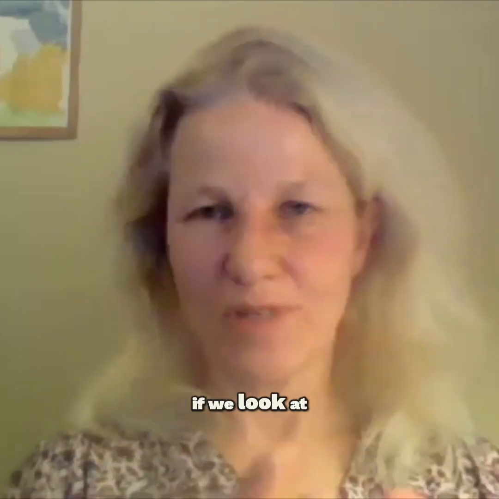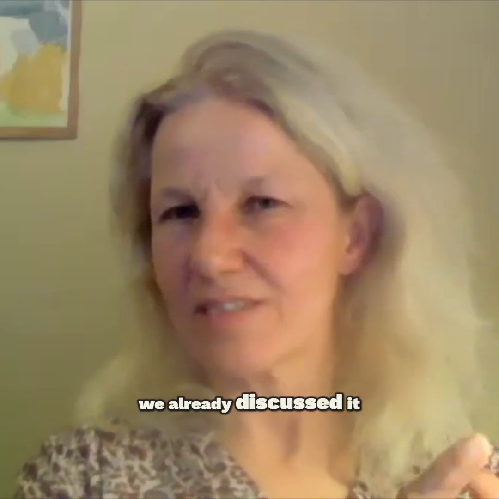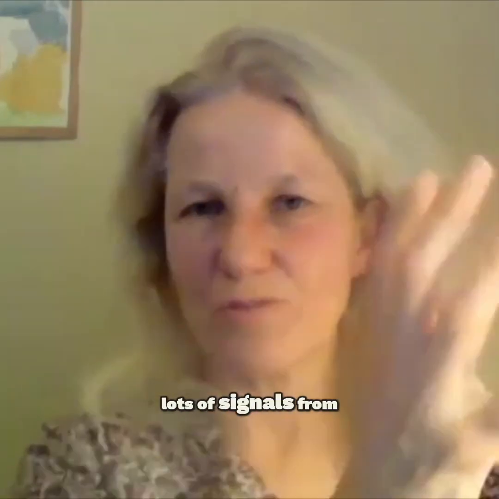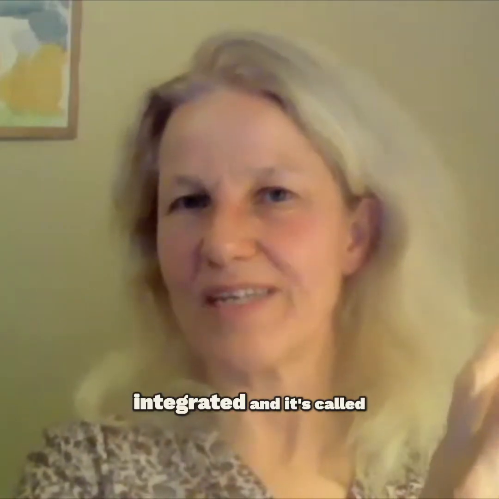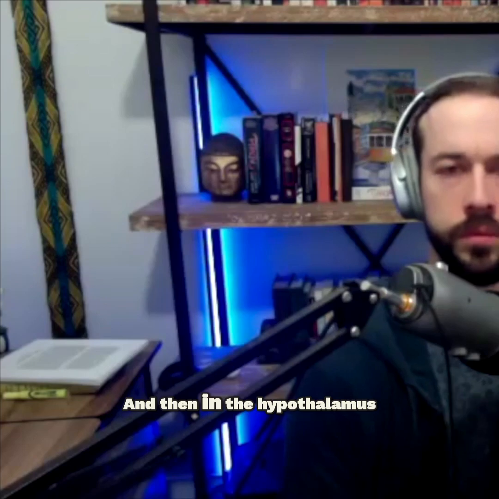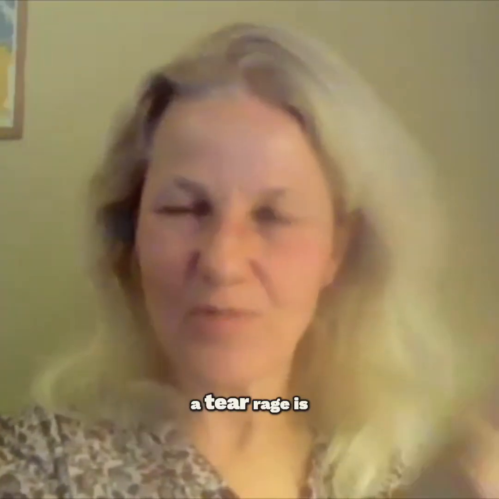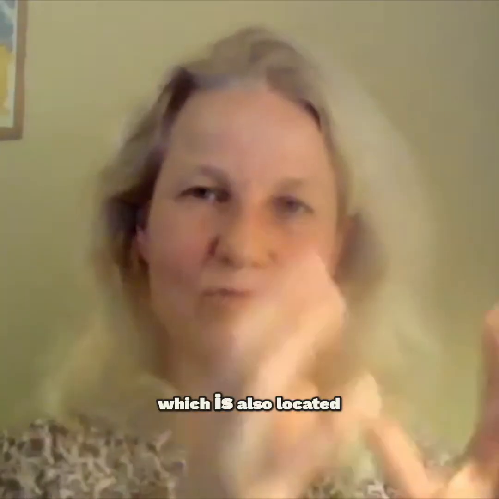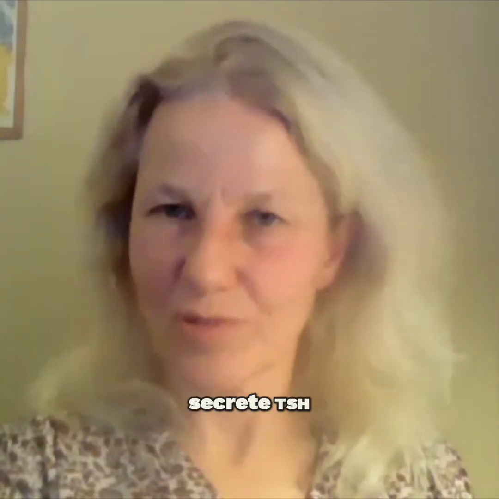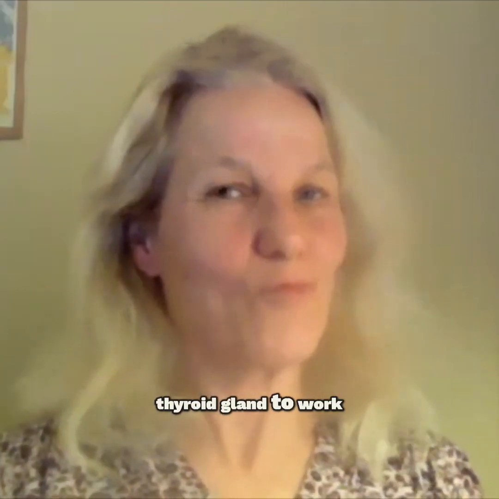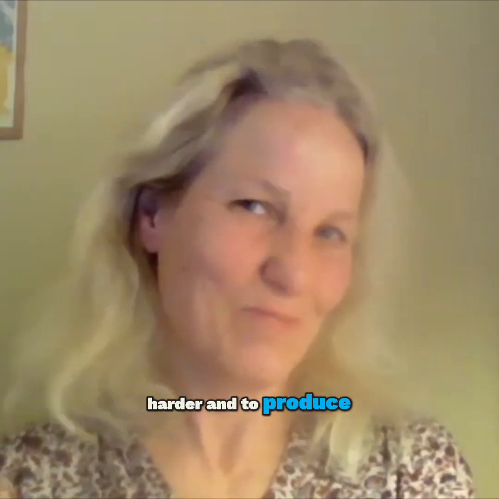Normally, if we look at the normal regulation, which we already discussed a bit, we have this region in the brain where lots of signals from the environment are integrated, called the hypothalamus. In the hypothalamus, TRH is made, which stimulates the pituitary gland, also located in the brain, to secrete TSH, thyroid stimulating hormone, and that stimulates the thyroid gland to work harder and produce more thyroid hormones.